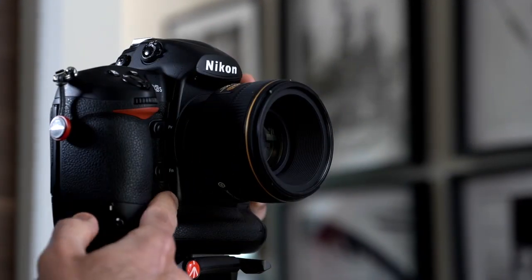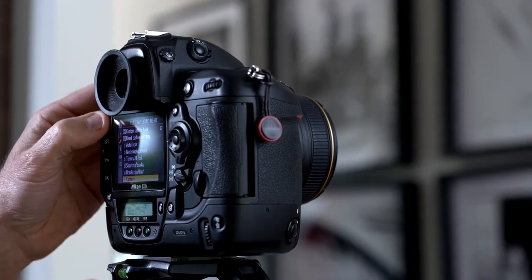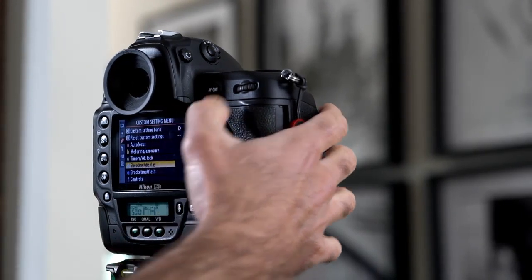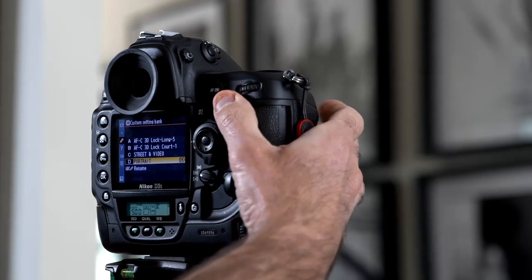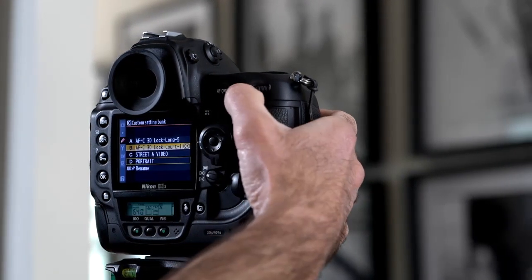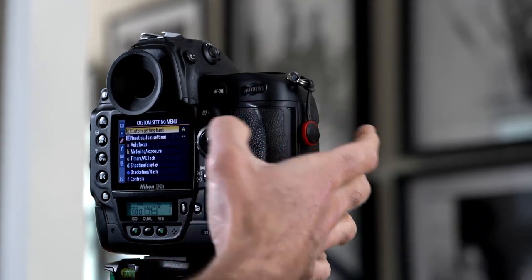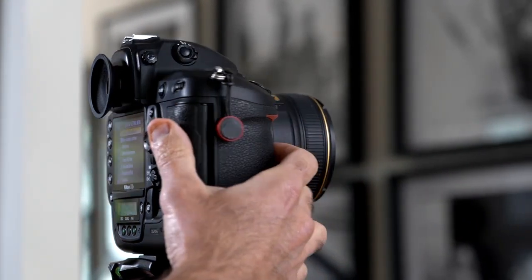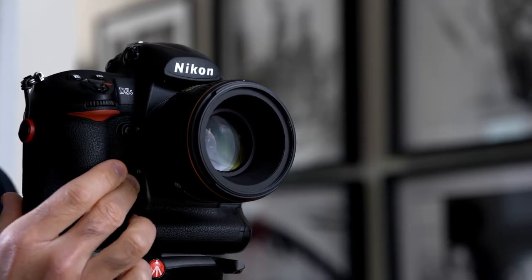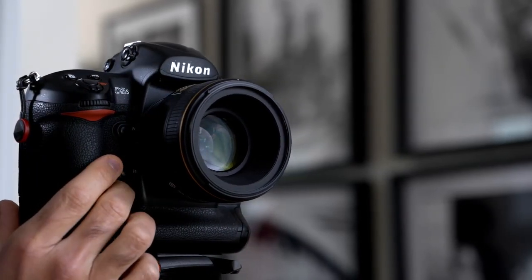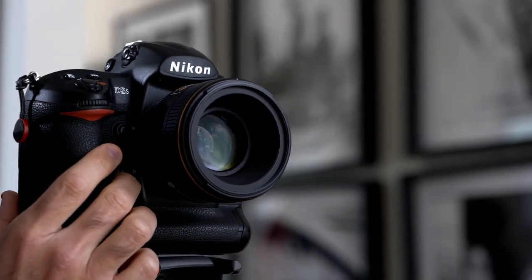For this FN button, I have two settings. That's why here in the menu I have portrait, or for instance, if I am on AF continuous 3D, in this case, this button is going to give me the dynamic AF area selection.